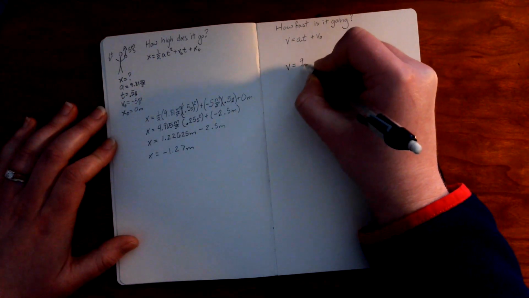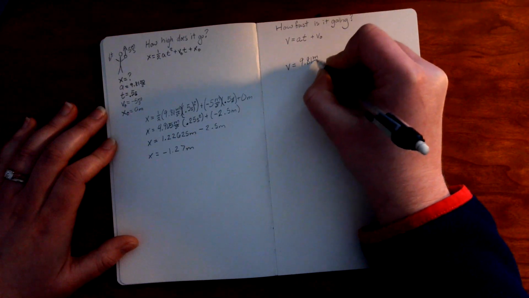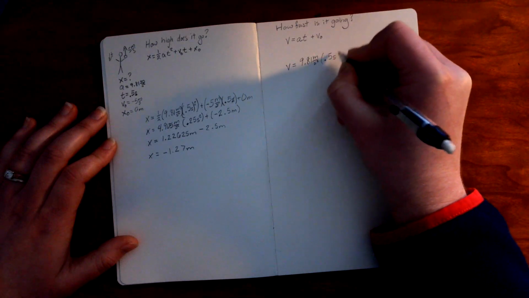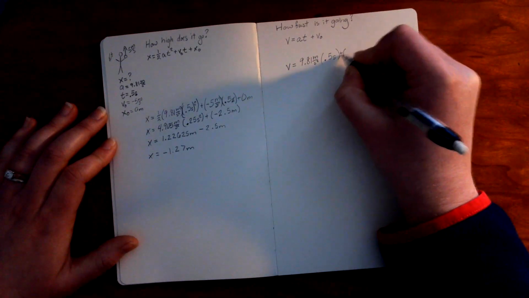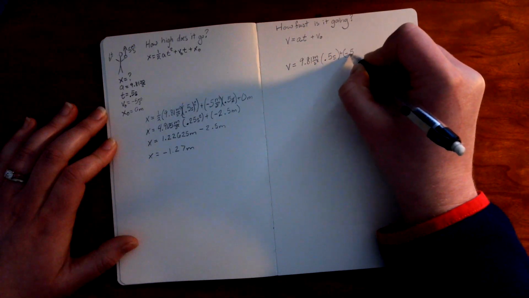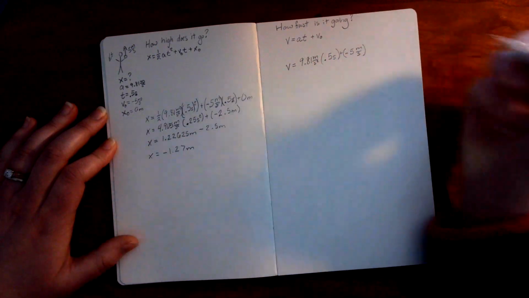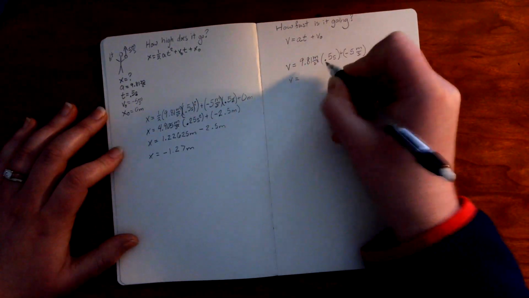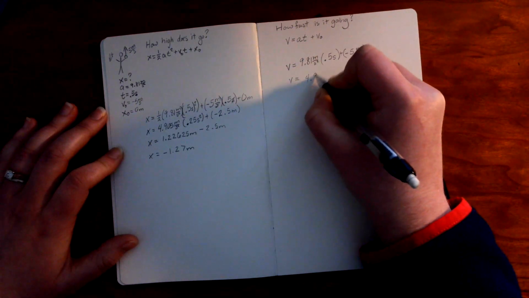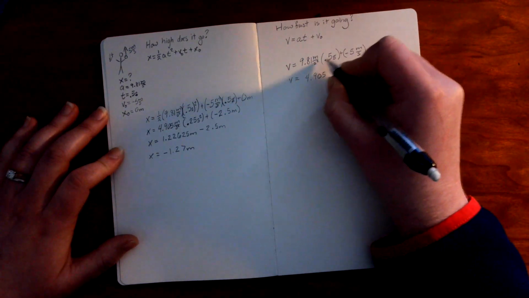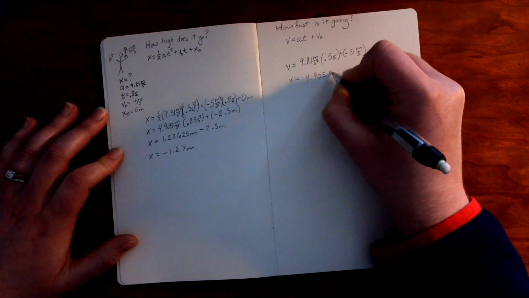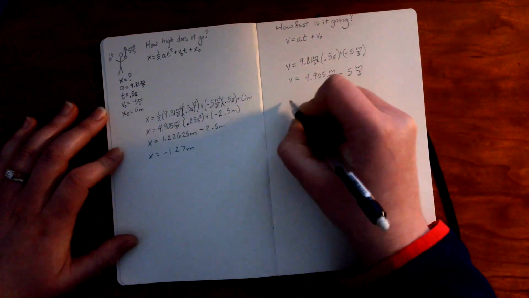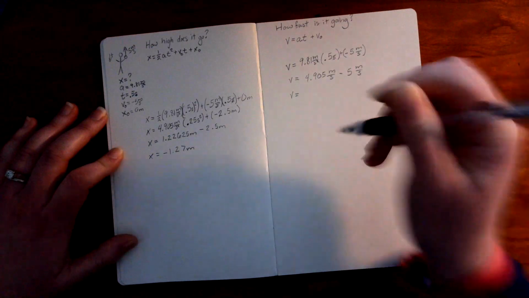Our acceleration is 9.81 meters per second squared. Our time is that half a second. And our initial velocity is still negative 5 meters per second. Now, when we multiply this out, we find that 9.81 times 0.5 is 4.905. Only one of these seconds cancels out here, so we get meters per second minus 5 meters per second. And you'll notice we get another negative answer.